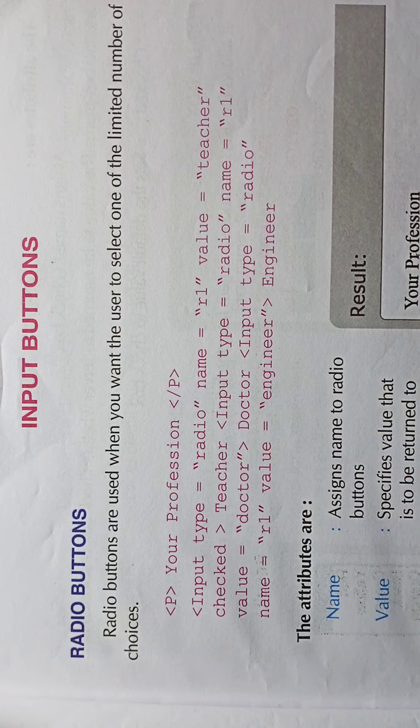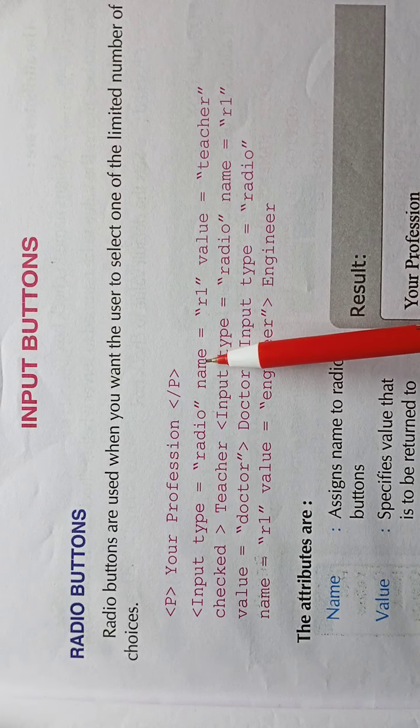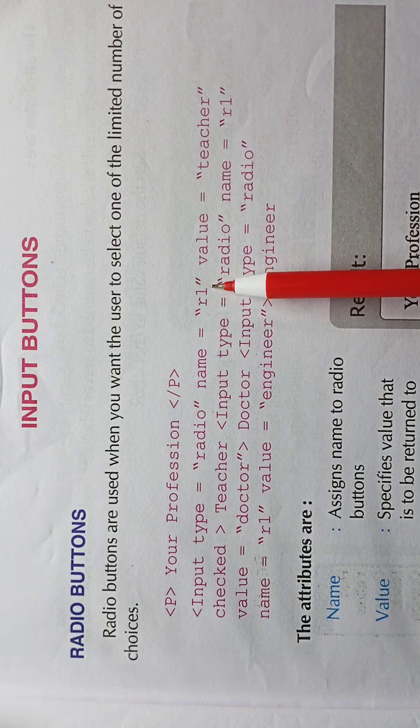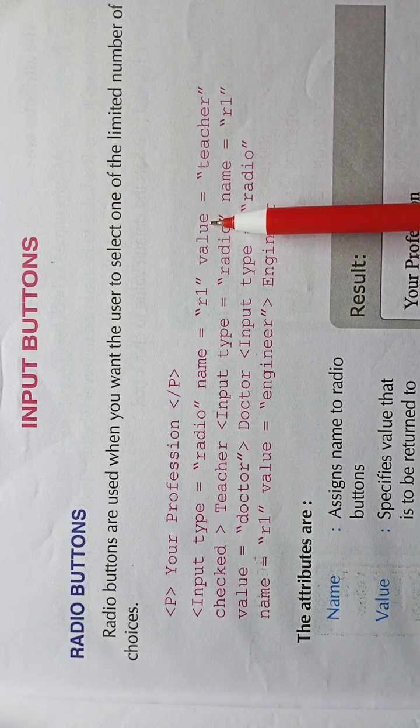And then a name is to be assigned to that particular radio button. Because this is the first radio button that we are going to create, we have written name equals R1. And in front of the first radio button, what choice are you going to give? That will be represented by value.